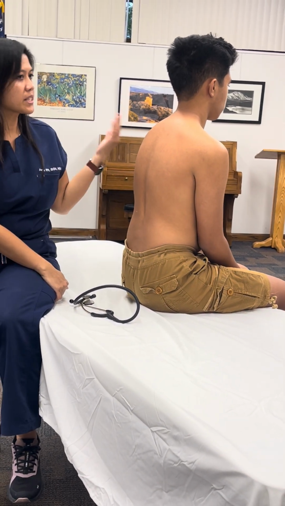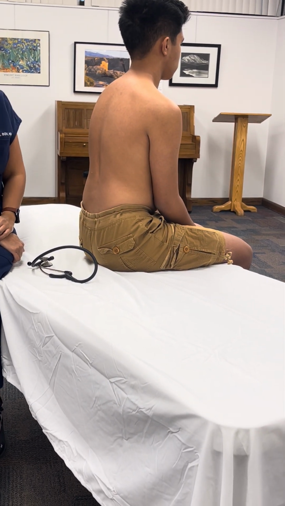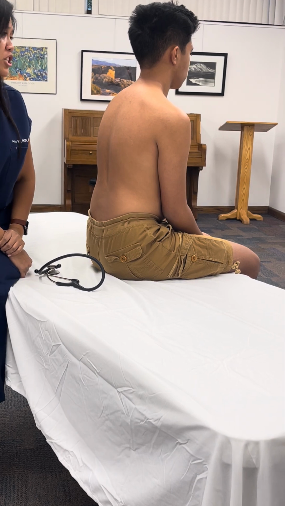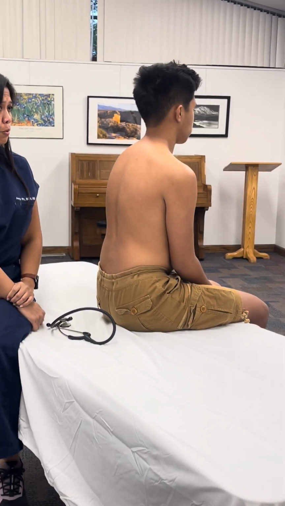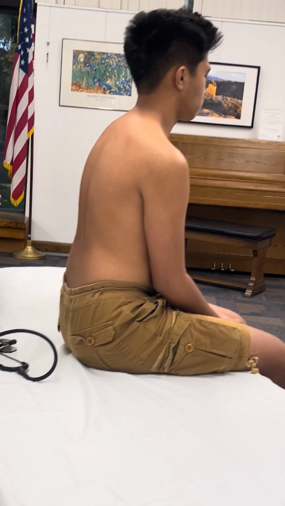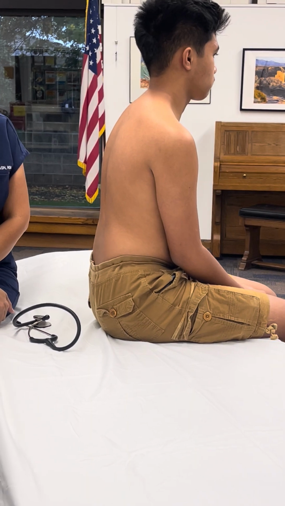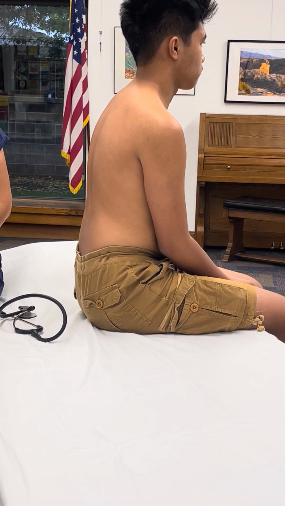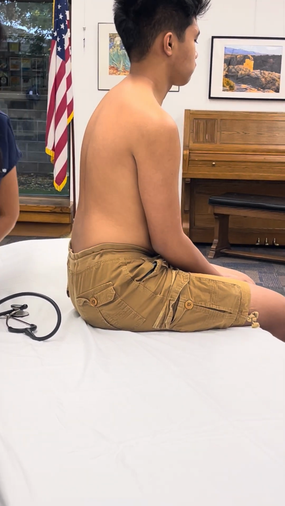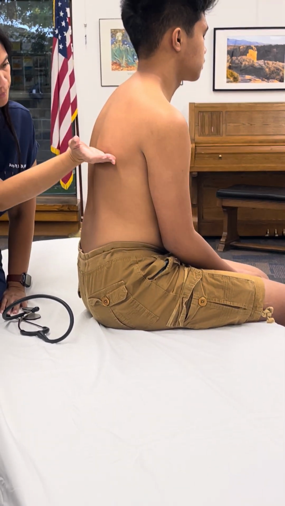As we did on the anterior side, we also check for the tactile fremitus. So I will have the patient say 99 while I'm using the palm of my hand in a clockwise position on all 4 sides. Kai, can you say 99 while I'm checking the tactile fremitus? 99, 99, 99.